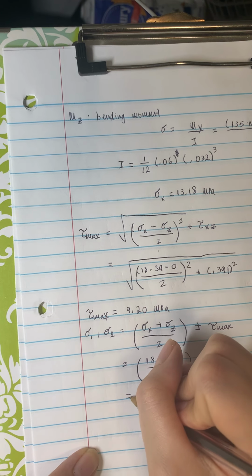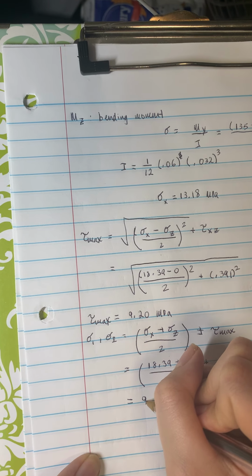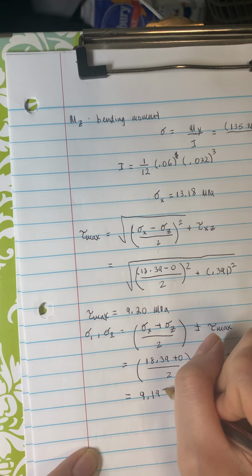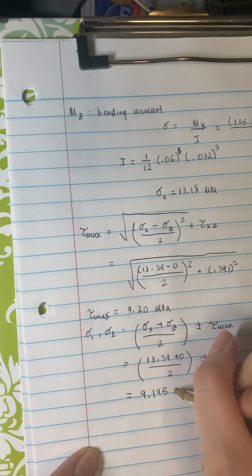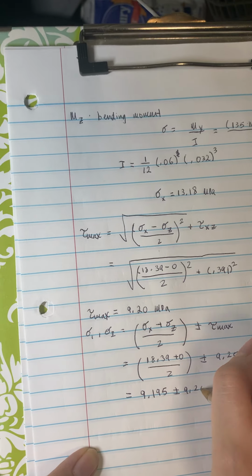So in the end, we get 9.195 plus or minus 9.20.